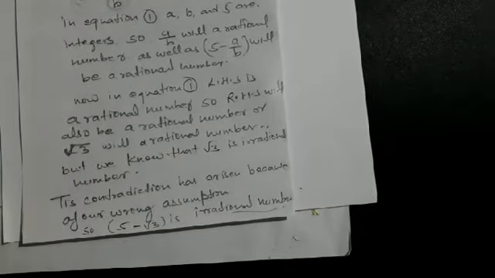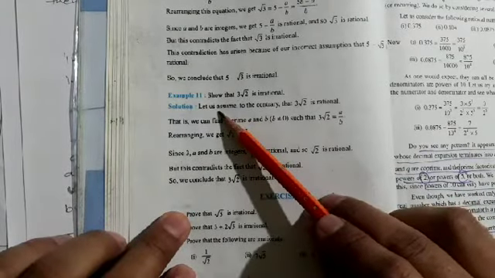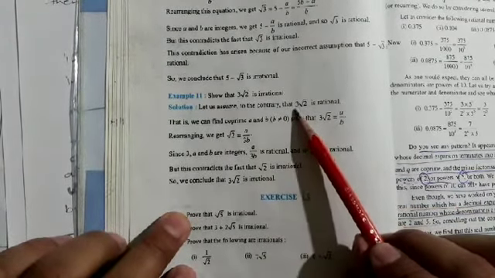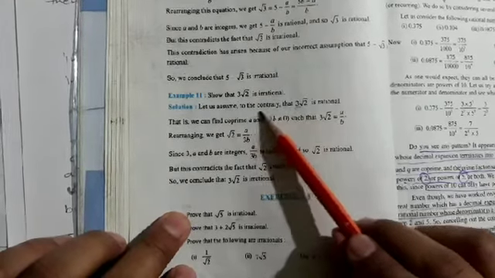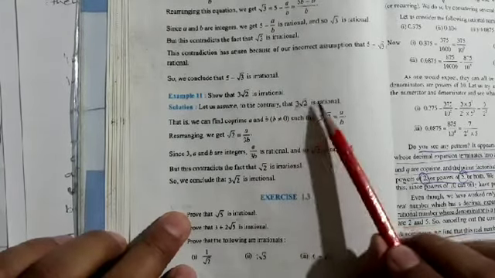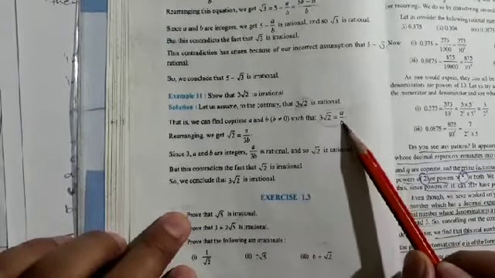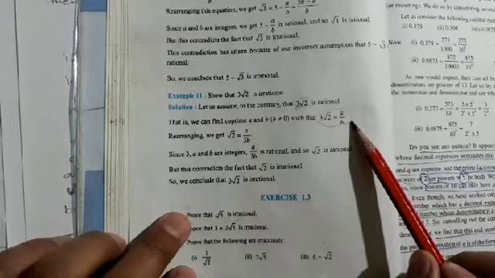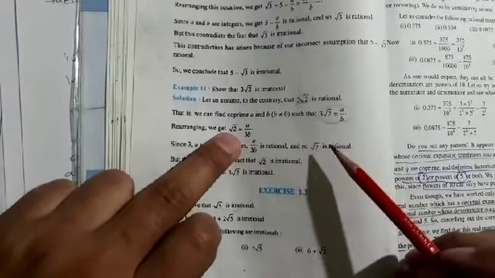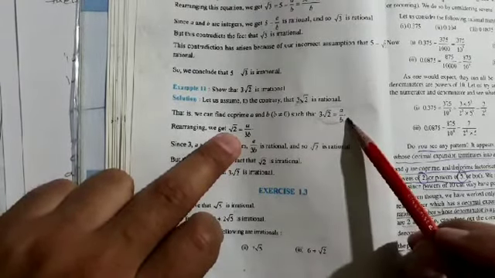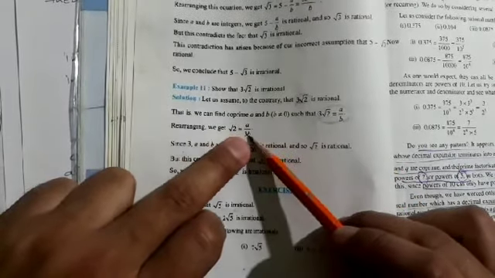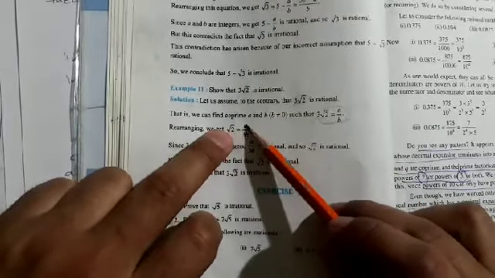Clear? In the same way, children, you will solve another question, like 3 into root 2. Again the same process. Let us assume, contrary to this, that 3 root 2 is a rational number. If 3 root 2 is a rational number, it can be written in a by b form, where a and b are integers and b is not equal to 0. Root 2 we keep on this side, and 3 we transpose to the other side. 3 is in multiplication here, so it will be in the denominator. So root 2 is equal to a upon 3b.